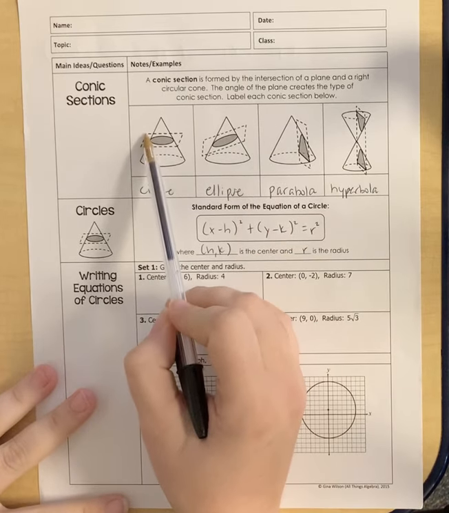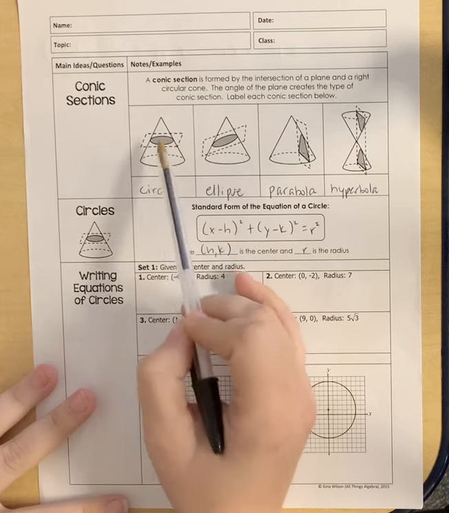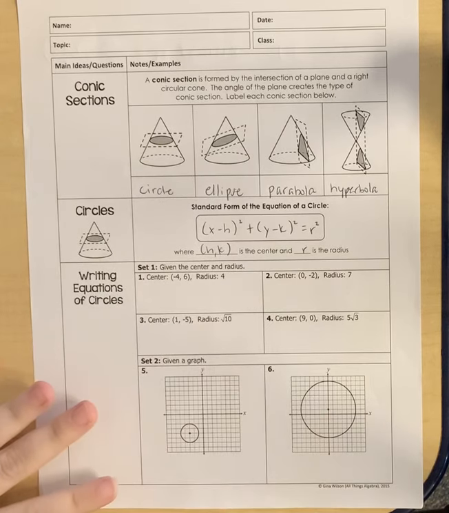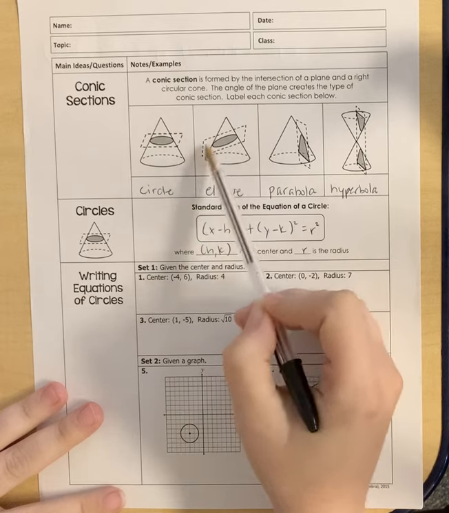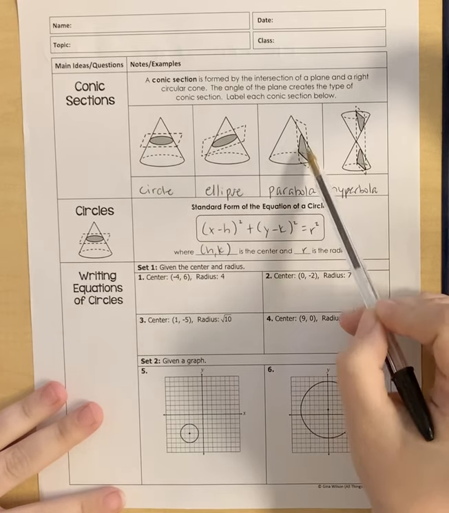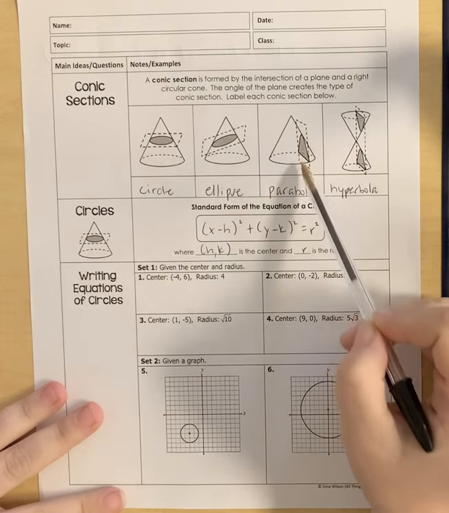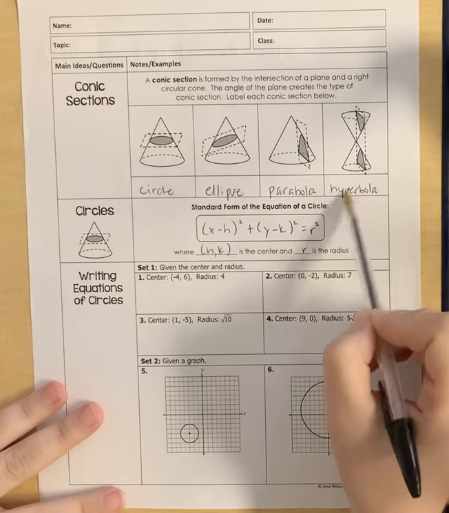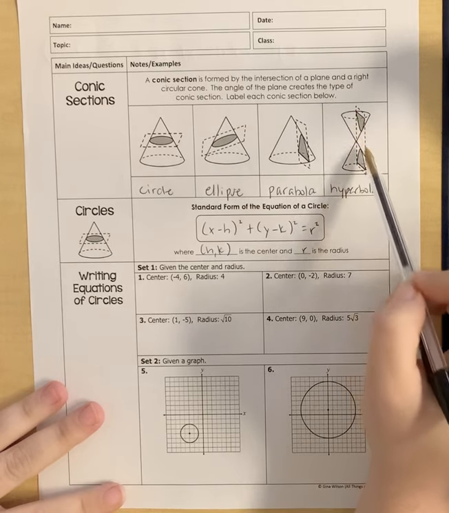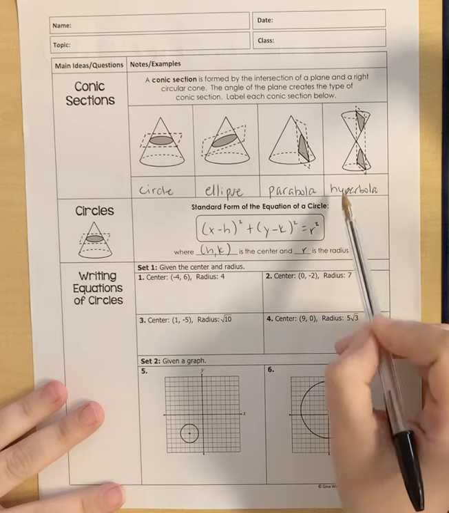If you have a plane that is just horizontal like this, it creates a circle of the conic section. If it's tilted at an angle, it creates an ellipse. If it's vertical over here, then it creates a parabola. And if you have two cones back to back like this, it creates a hyperbola.